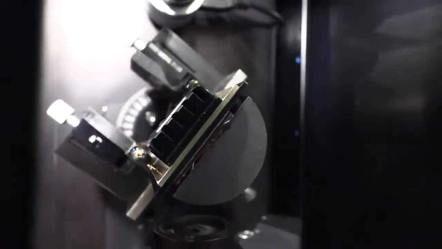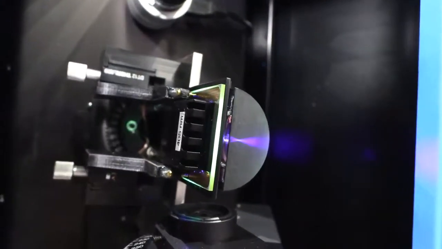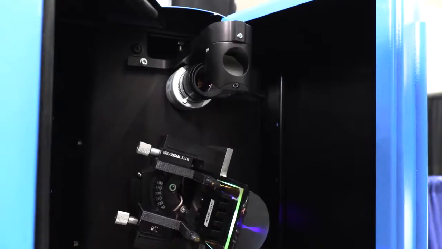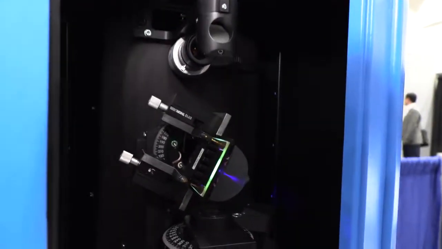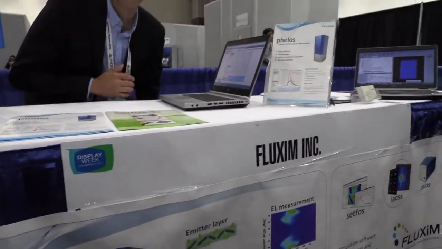So now the Phelos instrument will measure the angular dependence of OLED emitter film, where we excite with blue light, and the green is the photoluminescence that is measured versus viewing angle. So right here with the Fluxim.